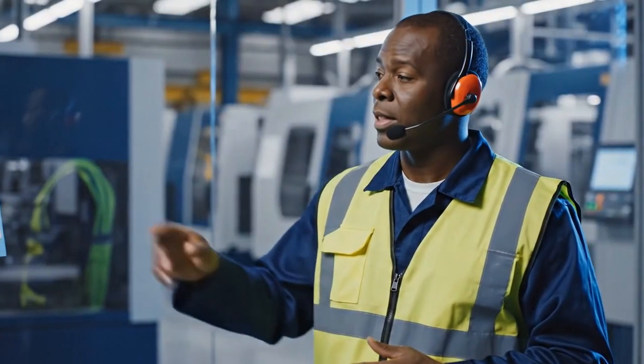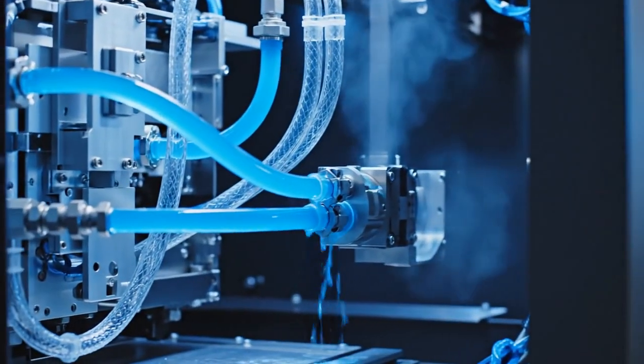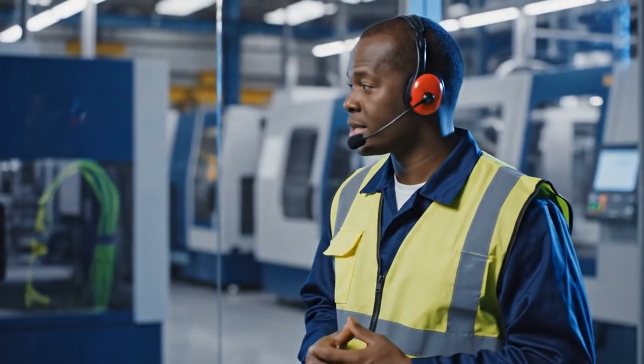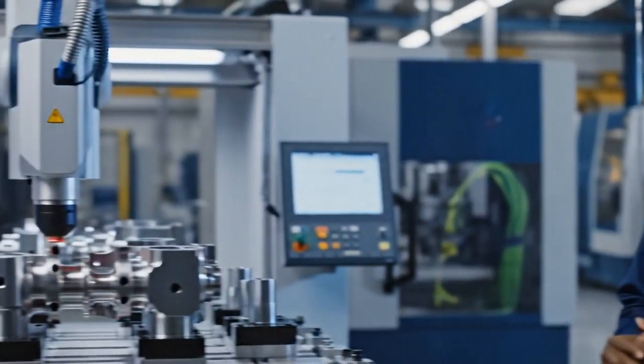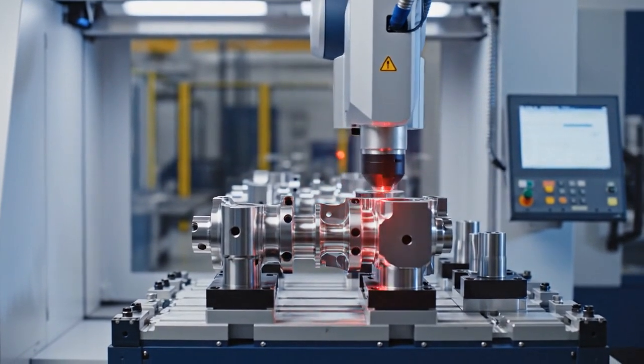Our advanced thermal management system utilizes this specialized coolant to maintain precise temperatures during operation, ensuring peak performance. This automated system allows us to inspect complex geometries with unparalleled speed and clinical precision. This station handles the final surface treatments.